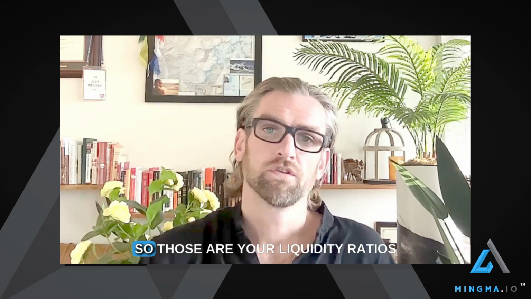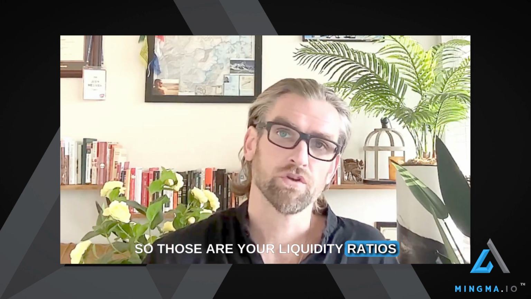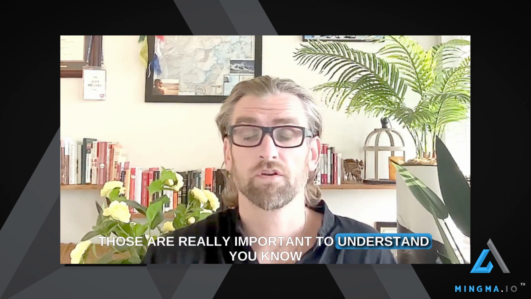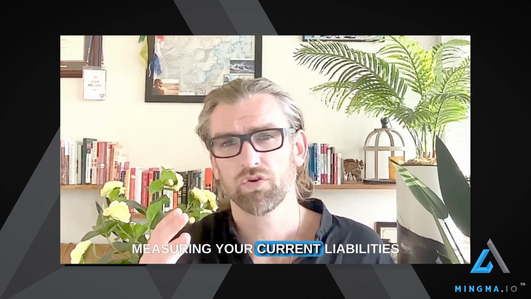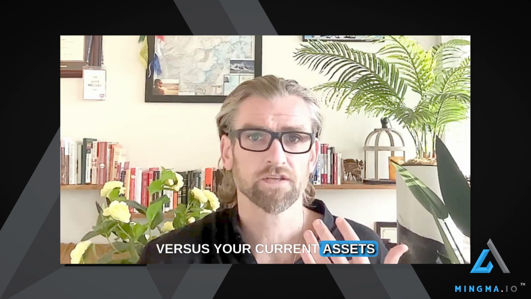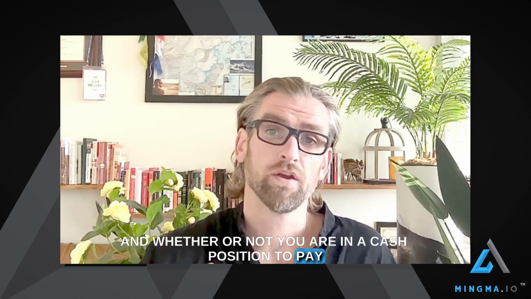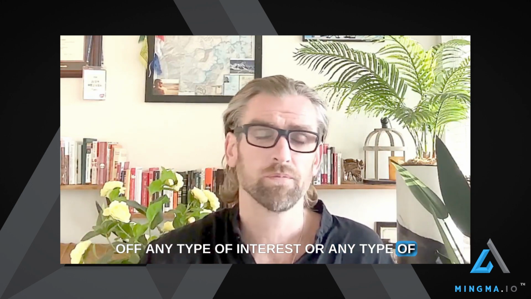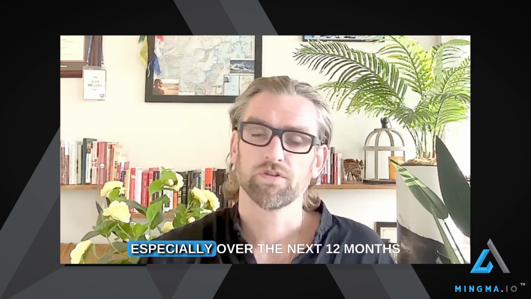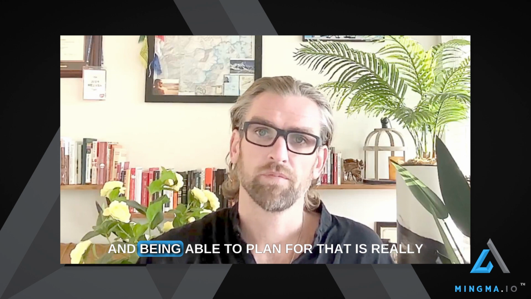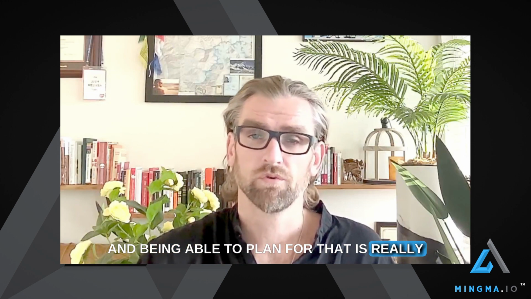And finally, what's the cash position of the company? So those are your liquidity ratios. Those are really important to understand, measuring your current liabilities versus your current assets, and whether or not you are in a cash position to pay off any type of interest or any type of upcoming payments that you have, especially over the next 12 months. And being able to plan for that is really, really important.